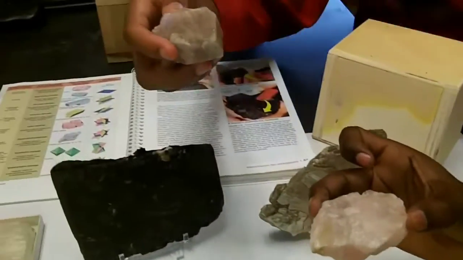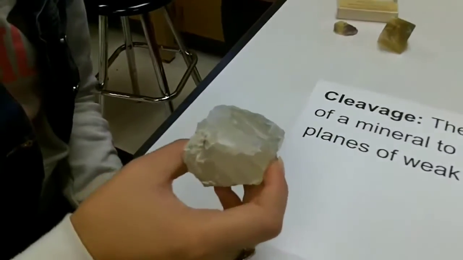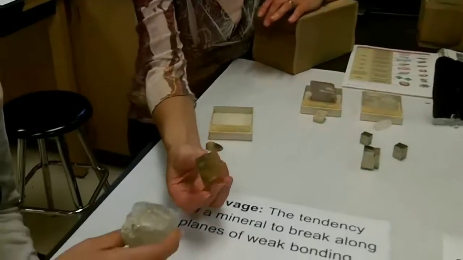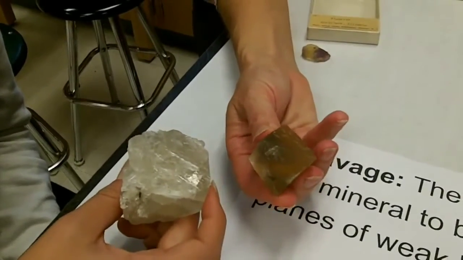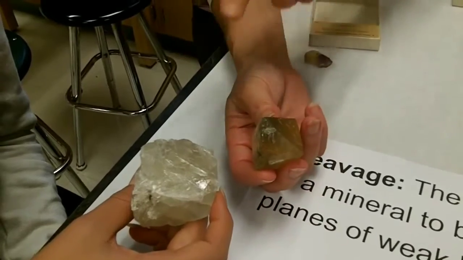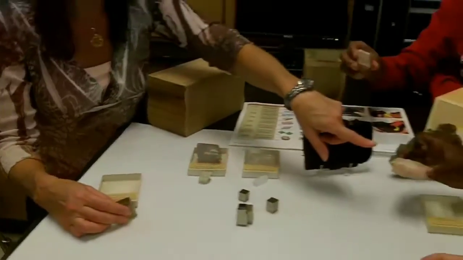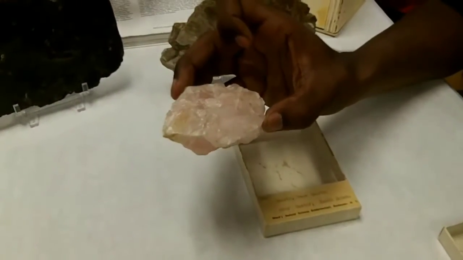That would have fallen apart on you. That too. Okay. So this one looks more random than this, and yet these are the same mineral. So this one we're going to talk about fracture. This one we'll talk about cleavage. You have another one over here. Really random. Do you see any straight sides on there? Flat faces?